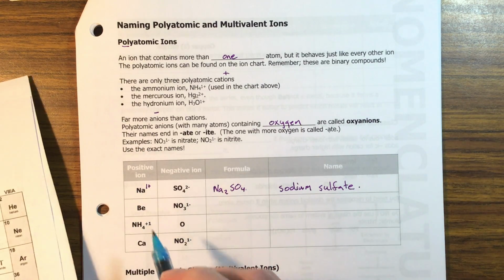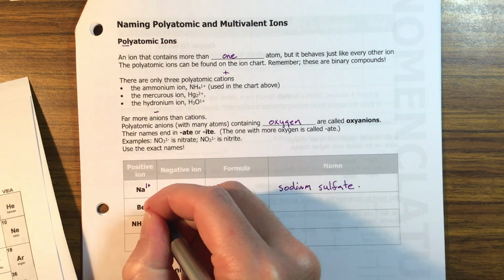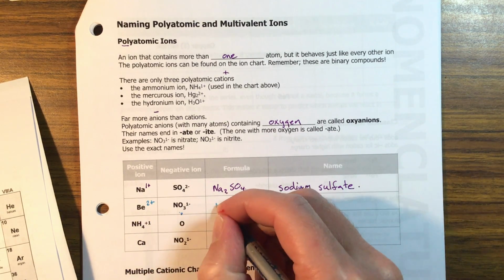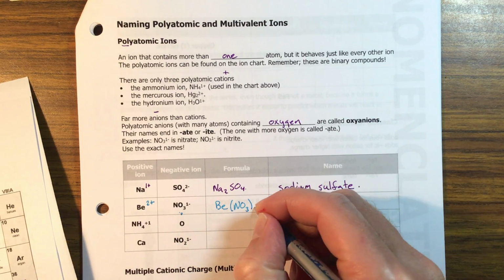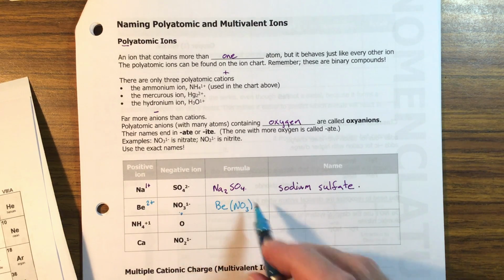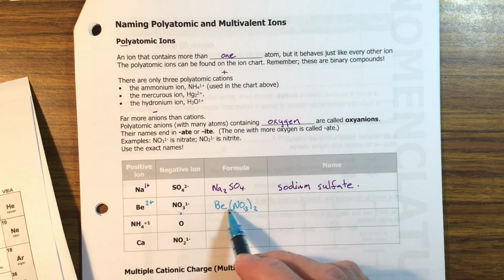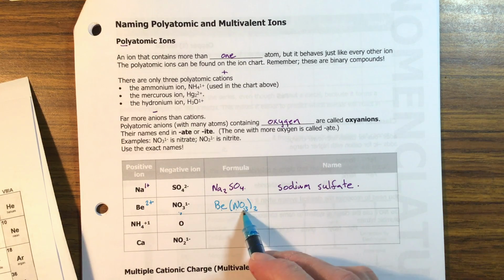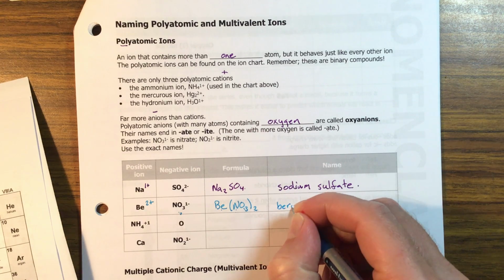All right, the next one. Be NO3, 1 negative. Be is a 2 positive. So this means we need 2 NO3s for every Be. So we're going to write our beryllium here. Now we have to put our NO3 in the brackets here because we need 2 NO3s. So this 2 applies to the N and this 2 applies to the O3s. So in this formula unit, there's 1 Be atom, 2 nitrogen atoms, and 6 oxygen atoms, 3 times 2.